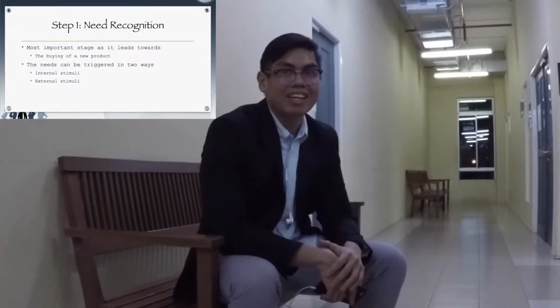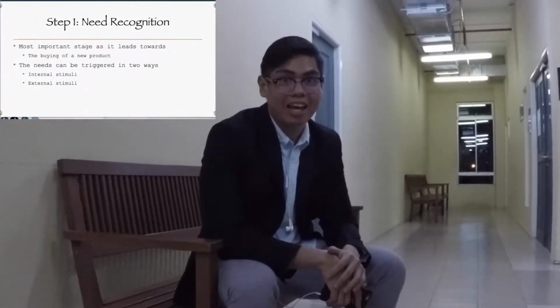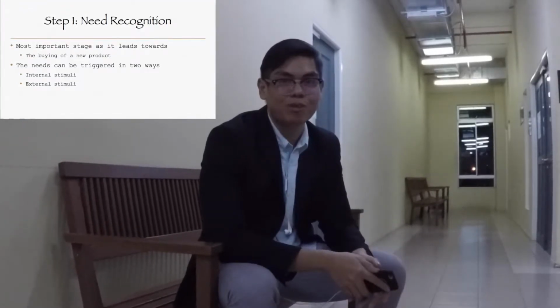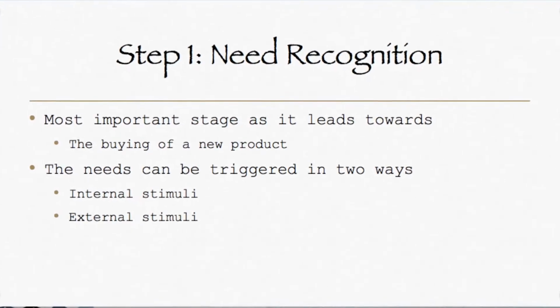So, the first stage of the consumer purchasing decision is the needs of recognition stage. It can be considered as the most important stage among other stages, as it will lead towards the buying of a new product. These needs are triggered due to the internal stimulus and the external stimulus.